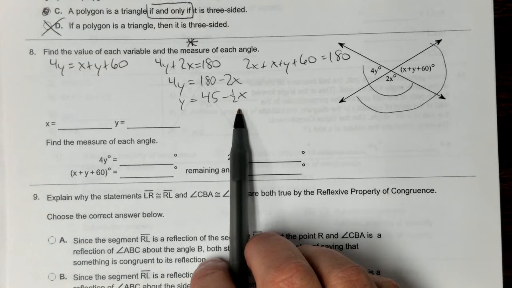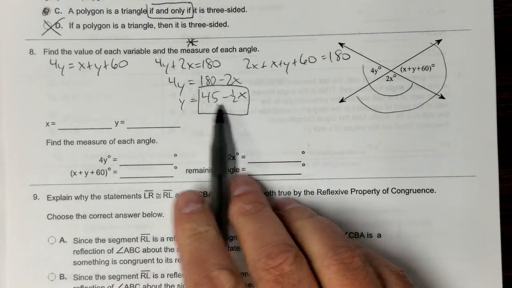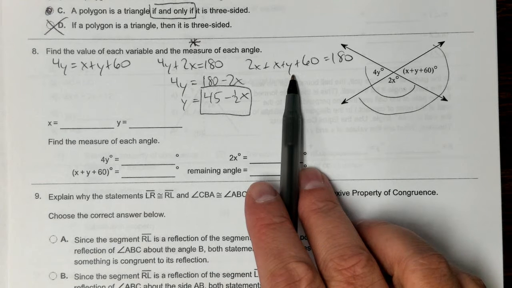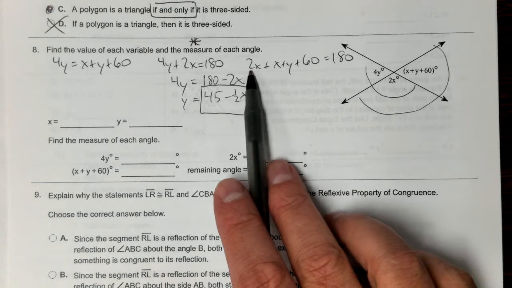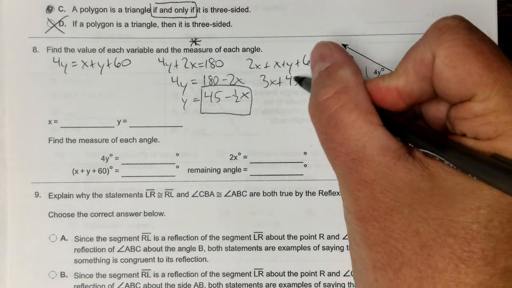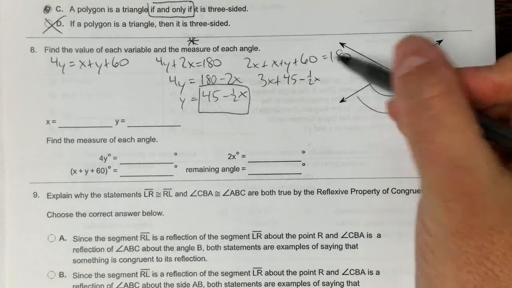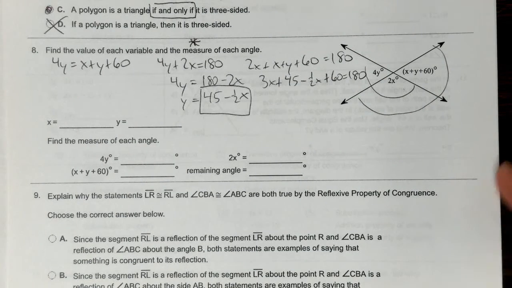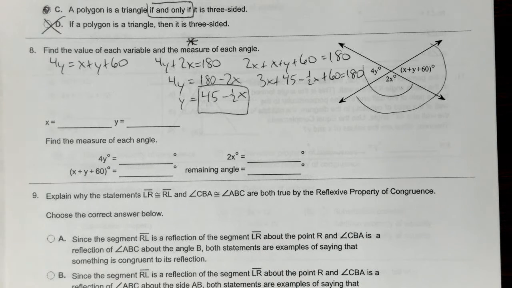So now you got to treat it like a system of equations. You're basically going to plug this in to either these two places or to this one place. Either one would give you the right answer. So I'm going to do it to here. 2x plus x is 3x plus 45 minus a half x. So that's what y was, and then plus 60 equal 180. And then from there, combine your like terms. 3 minus a half.